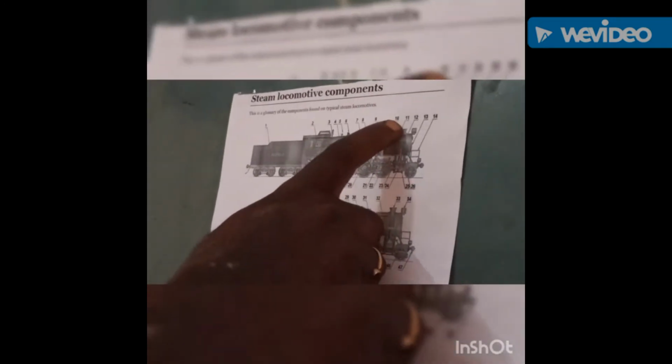Number 11 is the smoke box assembly. Here you have the blower to blow the steam. Steam is used for blowing the fire here. And you have a petticoat below the chimney, where the exhaust steam goes through this petticoat towards the chimney. Number 12 is the steam pipe, which carries the steam from the dome to the cylinder. This is the cylinder box assembly.